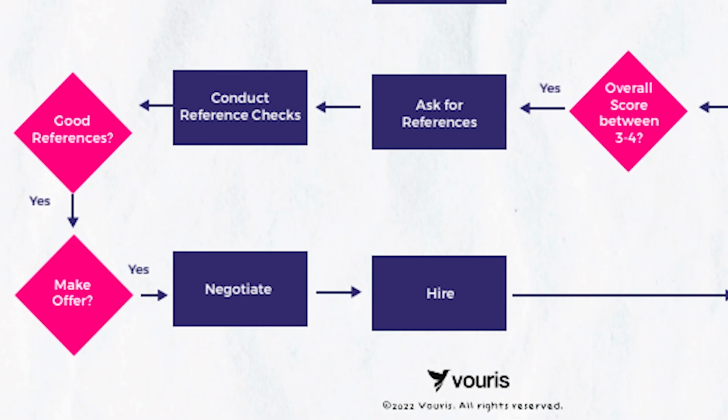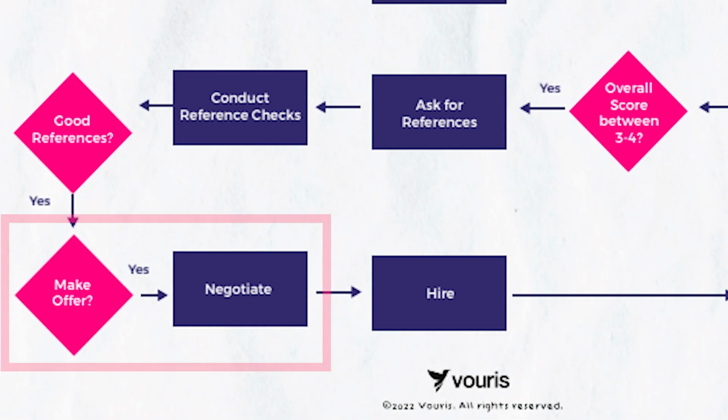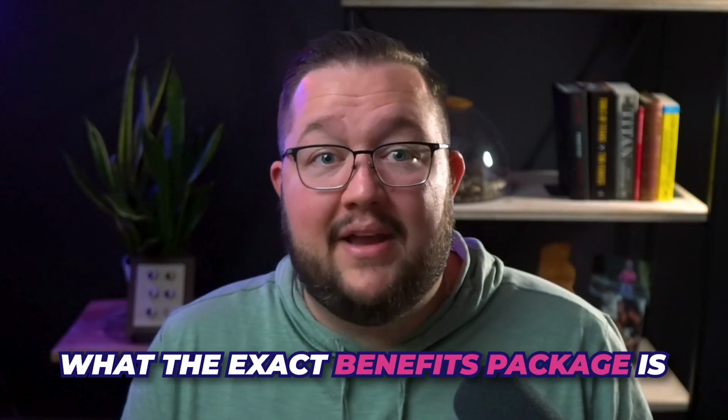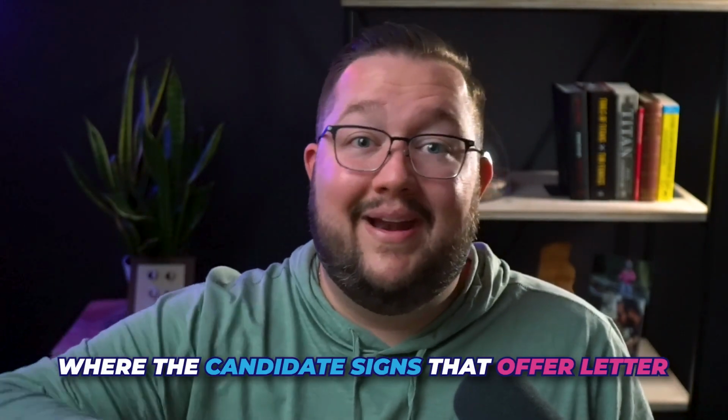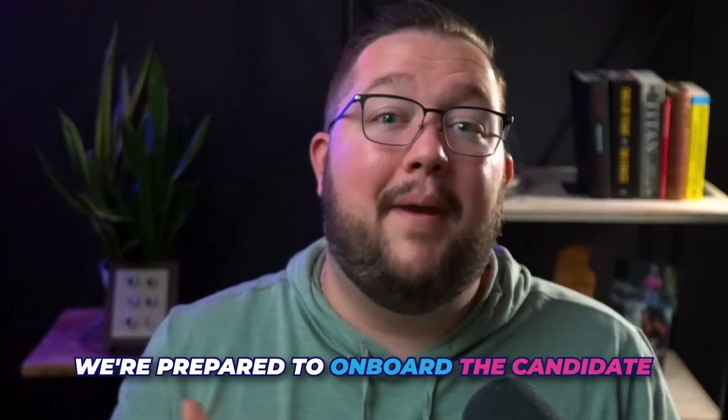And now we really get to the final part of all of this. We make an offer to the candidate. There might be a little bit of negotiating between the 2 of us to figure out what the exact benefits package is and what the pay should be. But then ultimately we get to a point where the candidate signs that offer letter and we're prepared to onboard the candidate.